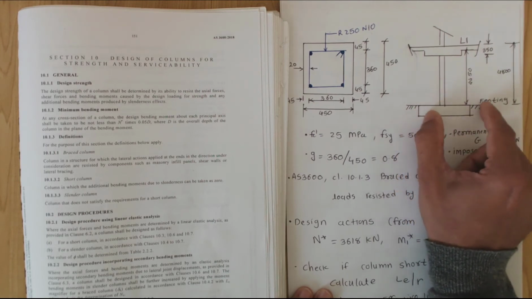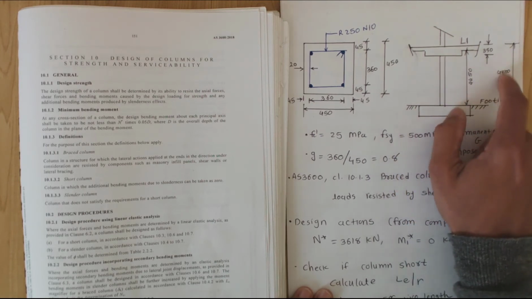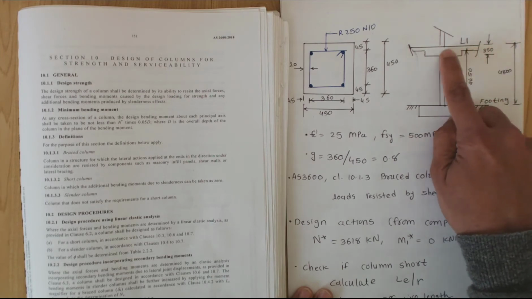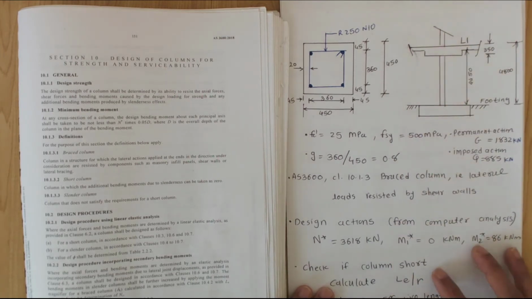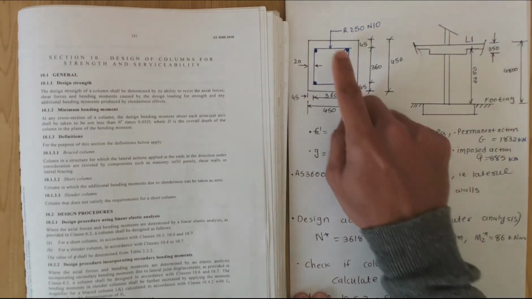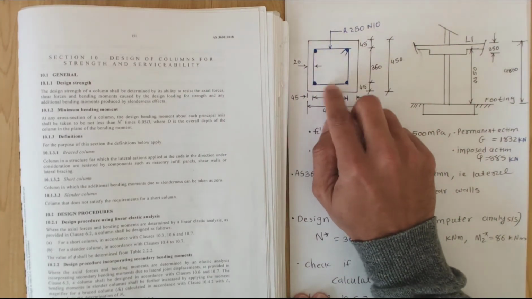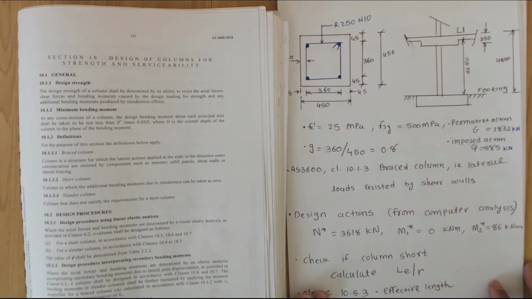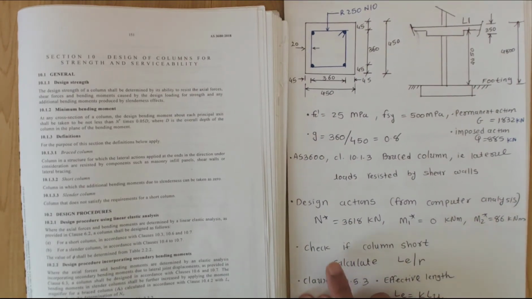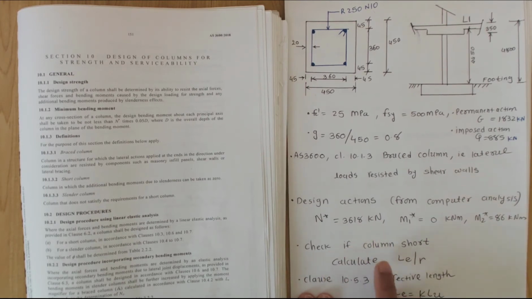It has a footing here, and the ground floor dimension is given as 4.8 meters. There is a beam here, and that is level 1, which continues the column. Our interest is to find how much reinforcement we should provide in these columns. First of all, we need to check whether the column is short or slender. For that we need the ratio Le over r.